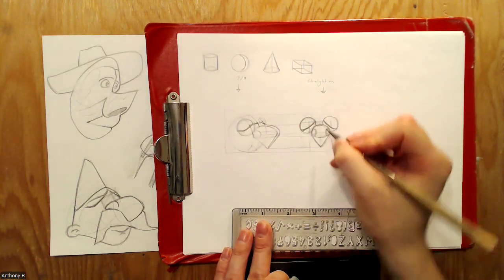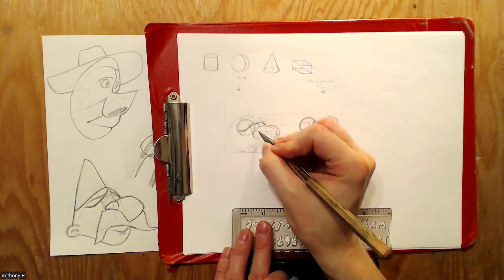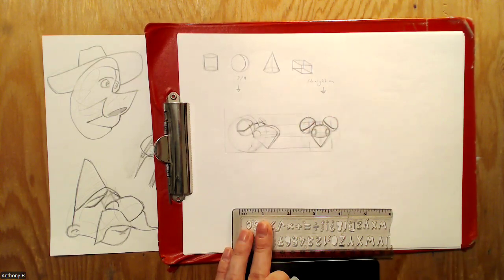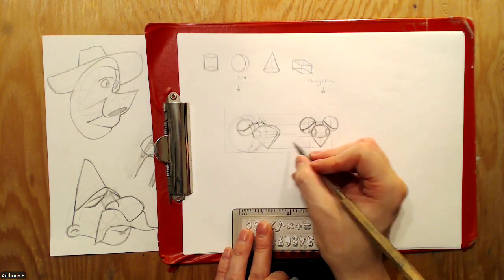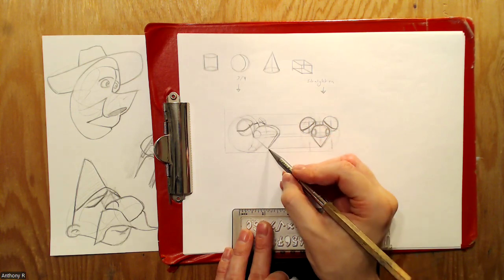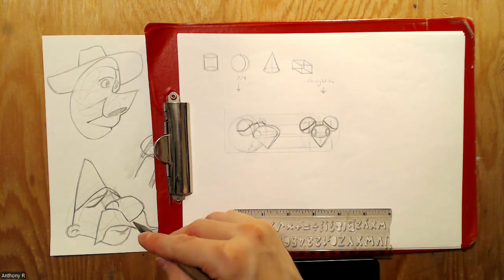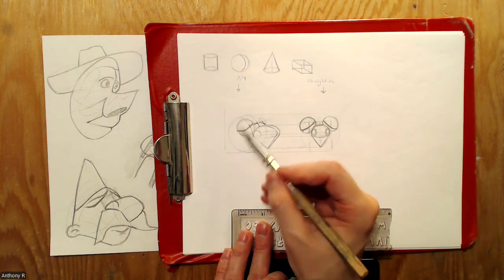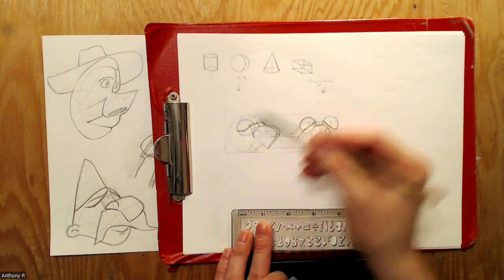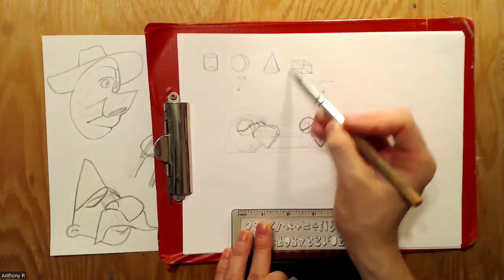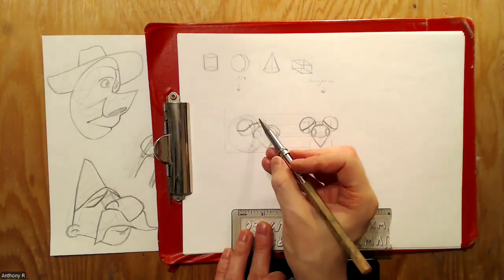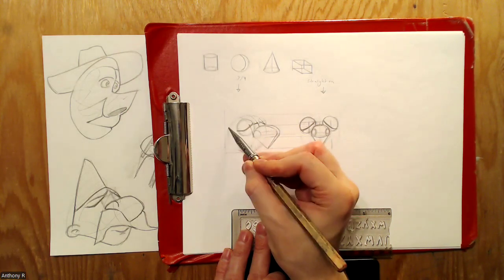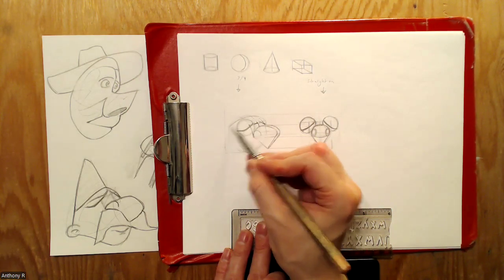I have a meeting in 15 minutes, so we're going to see what I can do to get this done. This nose is rather long, but it kind of is pretty long there. So see if we want to keep it that long. We're going to get the hat in. So the hat is a cone, right? That's what the hat looks like. So I can kind of wrap it around the head here, just above the eyes.